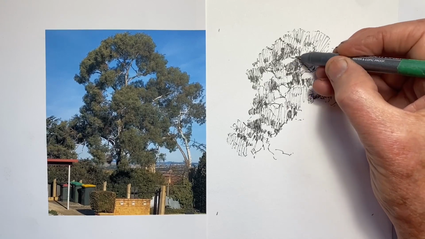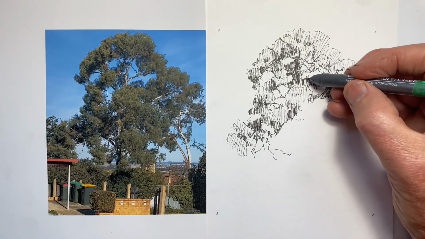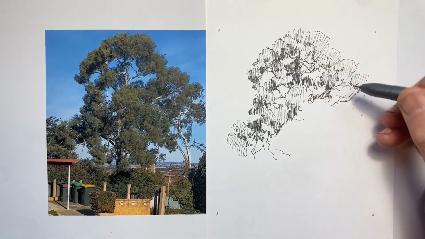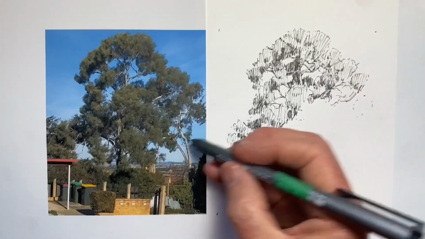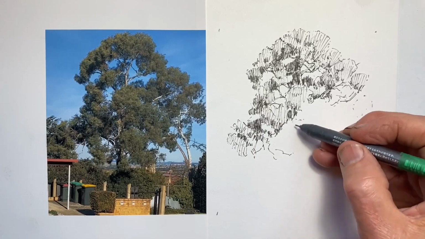I don't want it to be, say, at the very top periphery of the tree. I don't want my darkest values and my most heavy, obvious lines to be right up the top, because that doesn't work with how we'd look at this tree.